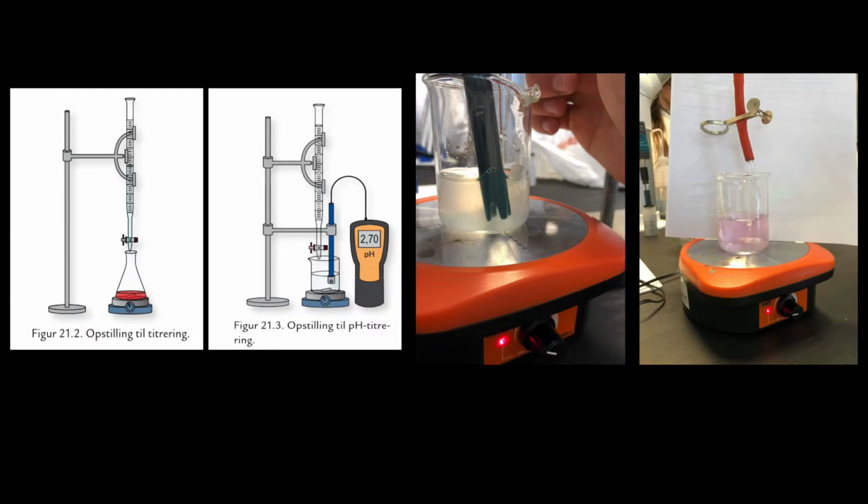The first one was a colorimetric titration with sodium hydroxide and just plain citric acid. We used phenolphthalein, which changes the solution to a red color like this when the pH is about 9. Afterwards we did another titration, still with sodium hydroxide and just plain citric acid.